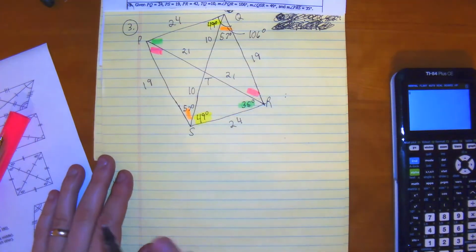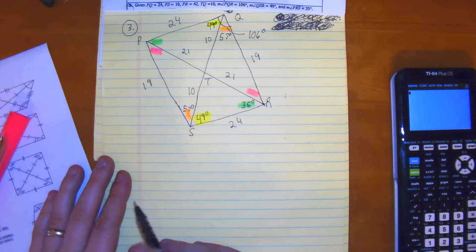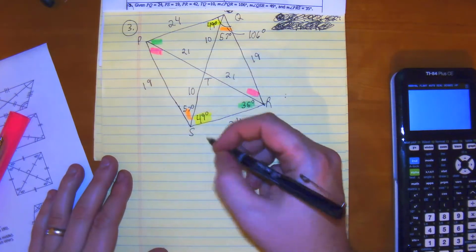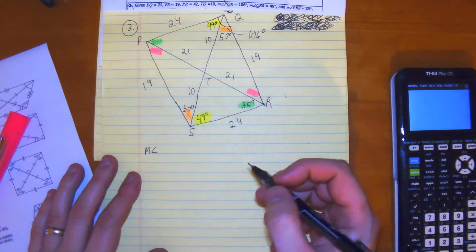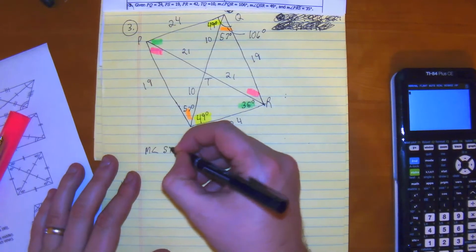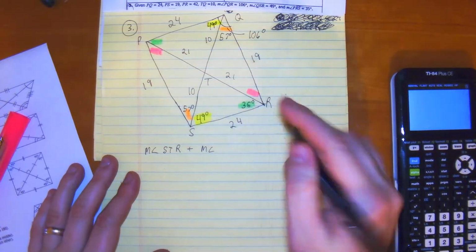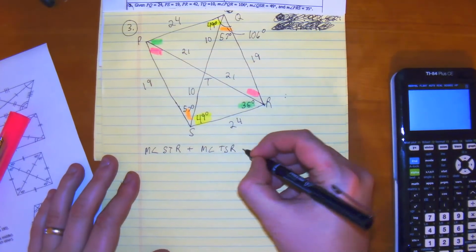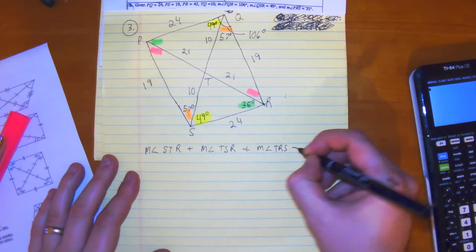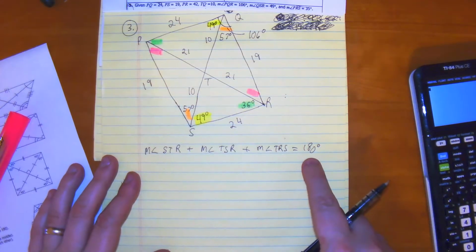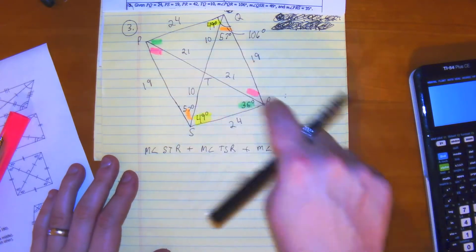What shape does STR make? That makes a triangle. Well, if we know anything about triangles, a triangle always adds up to 180 degrees. So, let's just write it out: the measure of angle STR plus the measure of TSR plus the measure of TRS is equal to 180 degrees. And the reason why it equals 180 degrees is that we have a triangle.